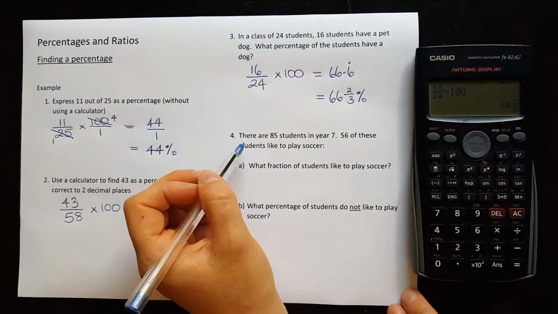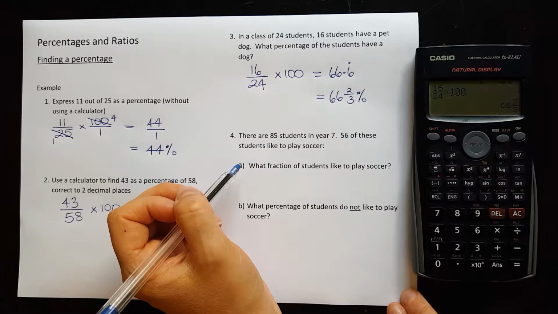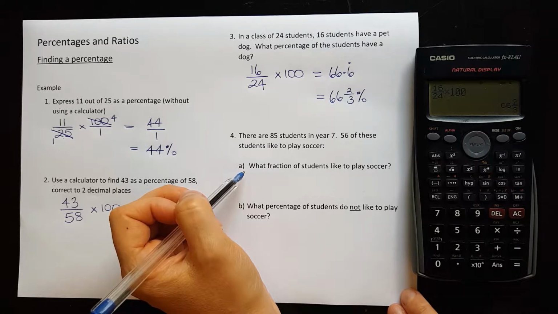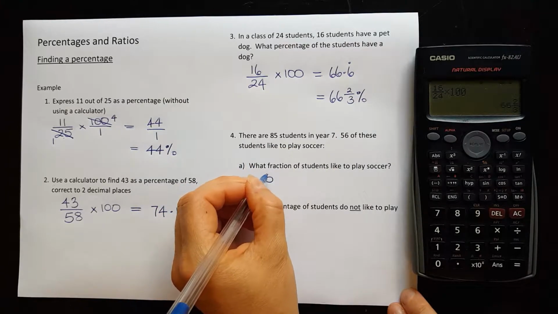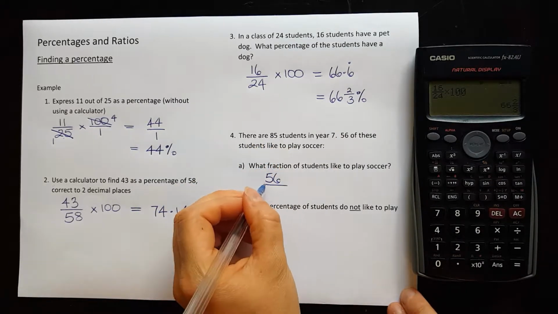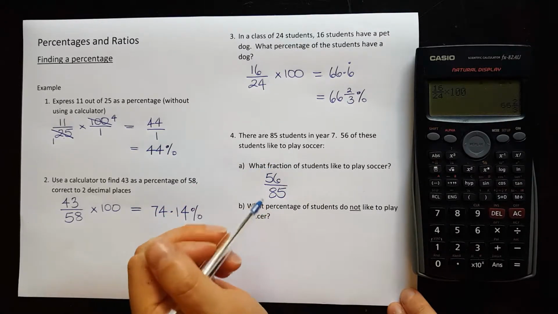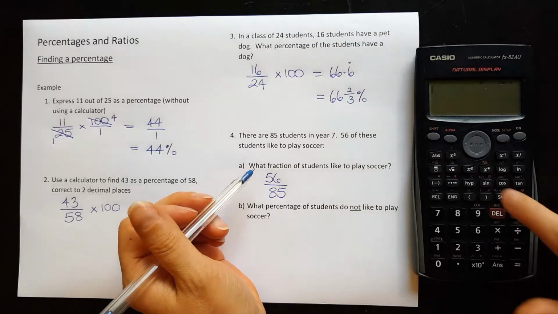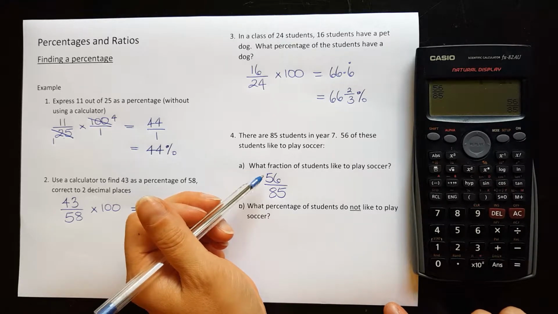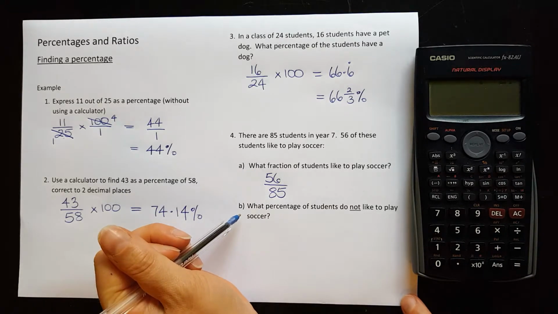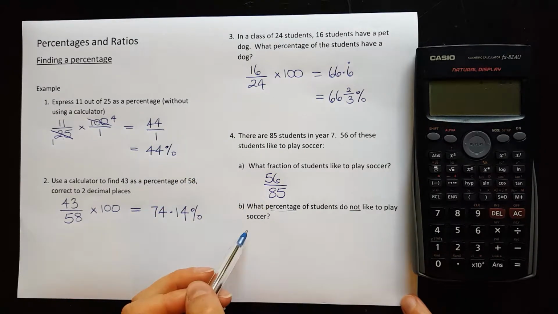Question 4. There are 85 students in Year 7. 56 of these students like to play soccer. So part A says, what fraction of students like to play soccer? Well, 56 students liked to play soccer out of the 85. Okay, that's all it asked for was the fraction, so that's it. We could see if that simplifies. We could type that in, go 56 over 85. But it doesn't simplify.